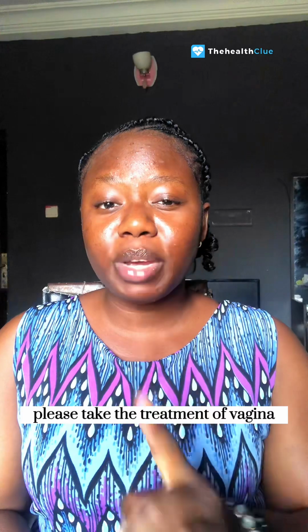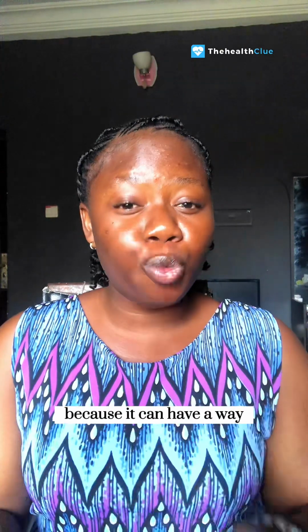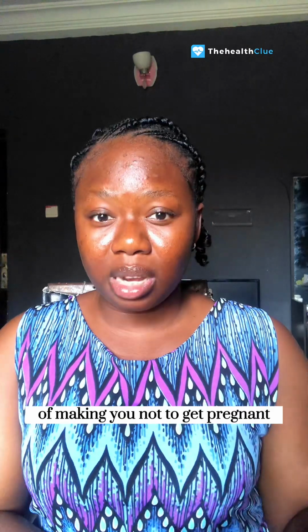Please take the treatment of vaginal yeast infection seriously, because it can have a way of making you not get pregnant. Yeast infection may not directly cause infertility, but for the fact that it alters the pH of the vagina, it can affect the sperm cells, and when this is done, it may not find its way to the uterus to fertilize an egg.